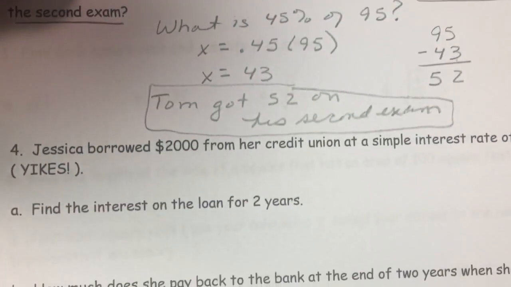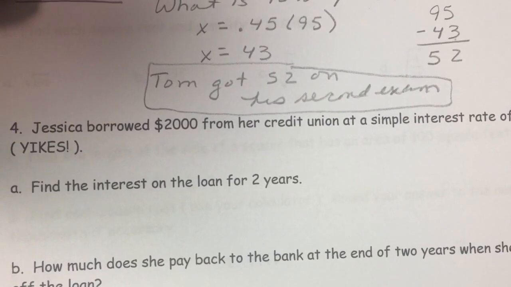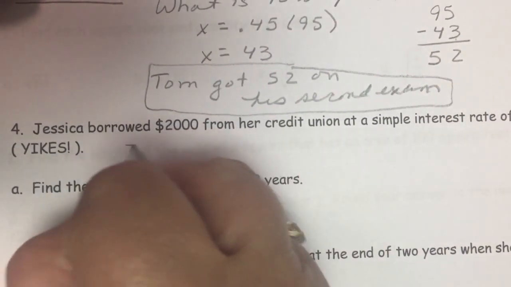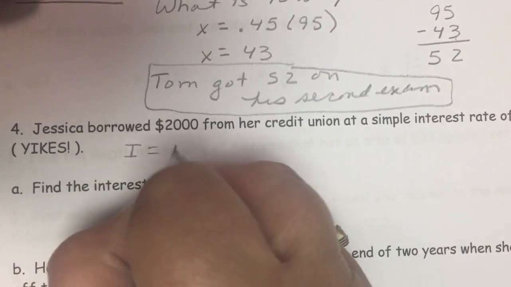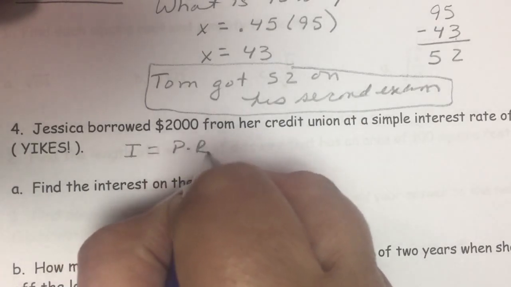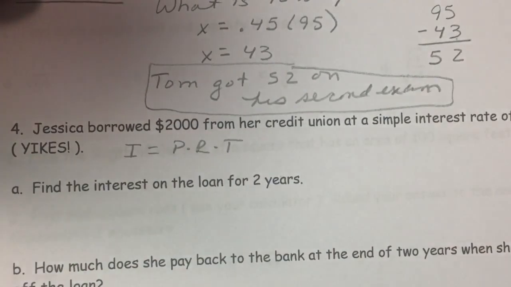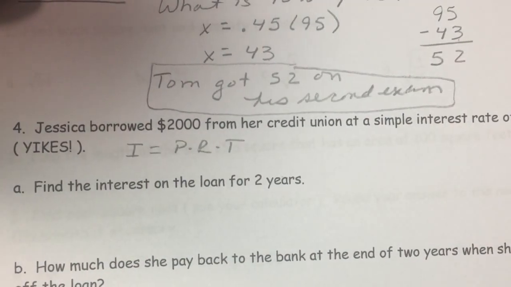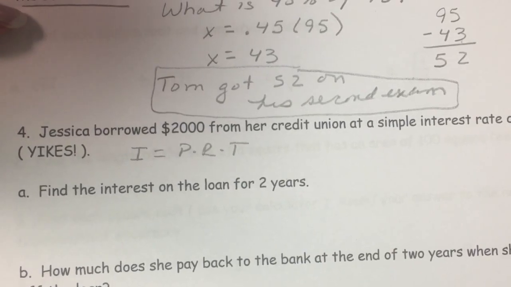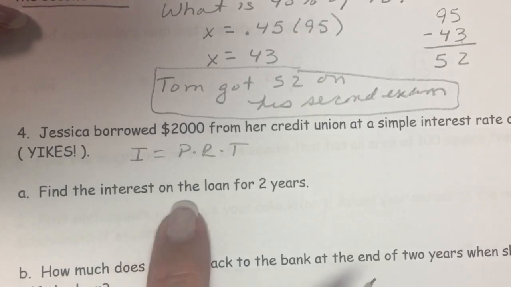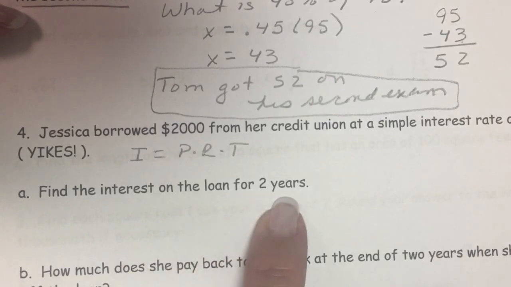All right, last example here. So this is an interest problem. So remember, interest is equal to principal times the rate times the time. So Jessica borrowed $2,000 from her credit union at a simple interest rate of 12%, which is really high. Find the interest on the loan for 2 years.